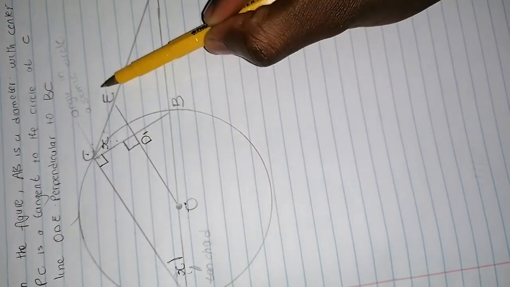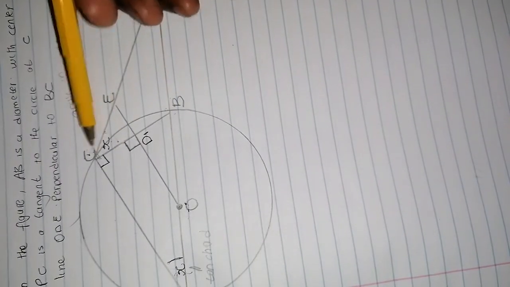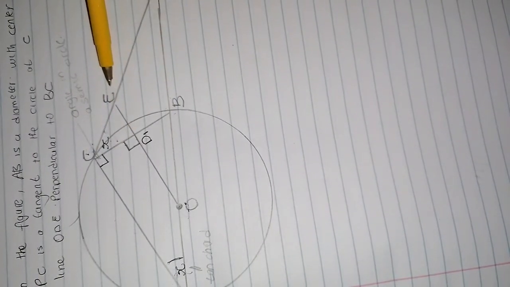The line from the center perpendicular to a chord bisects the chord. So what's this line, as you can see? It is perpendicular to the chord, which is BC, so it will bisect the chord. It will bisect the chord.